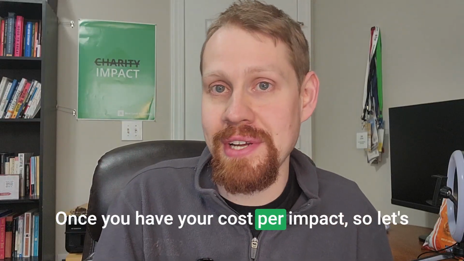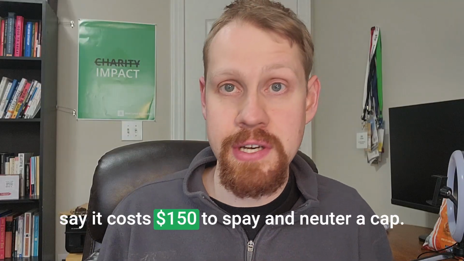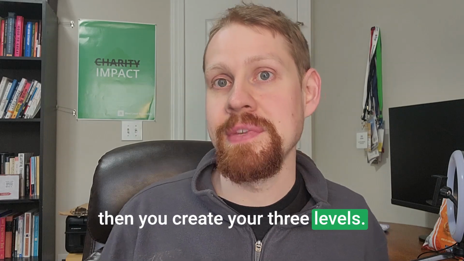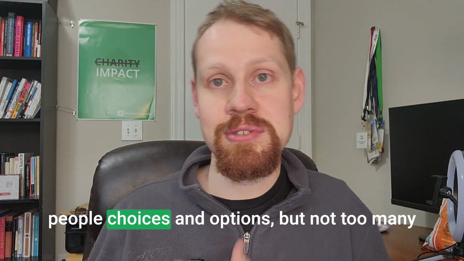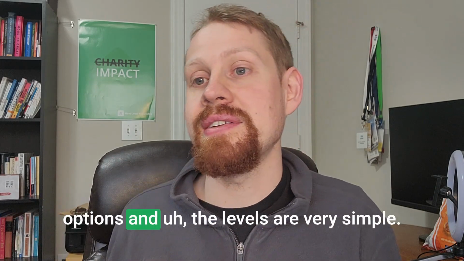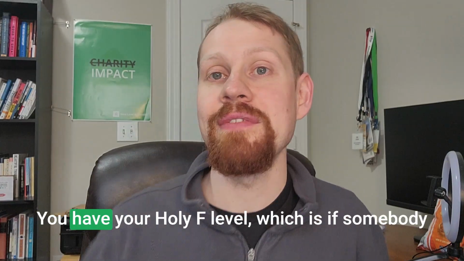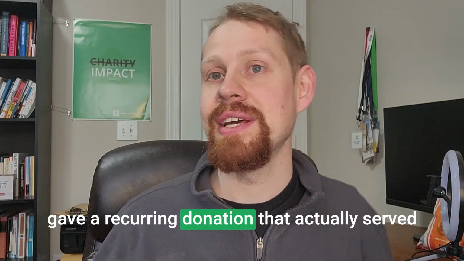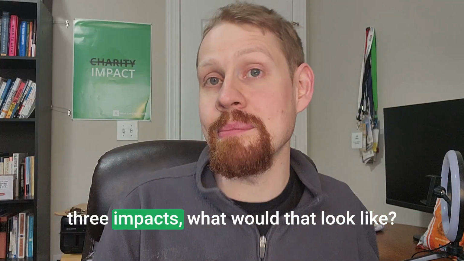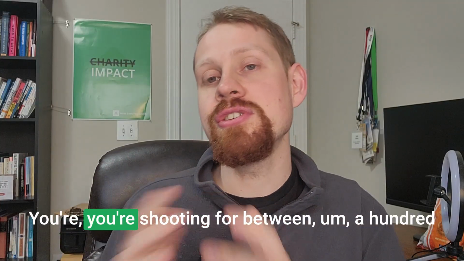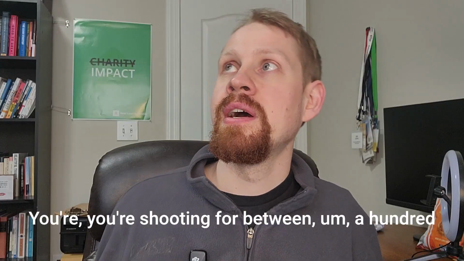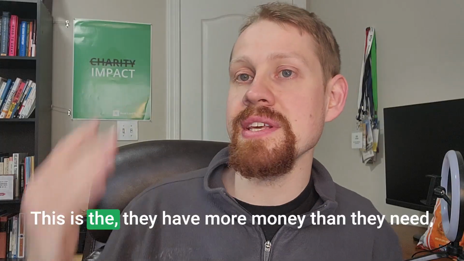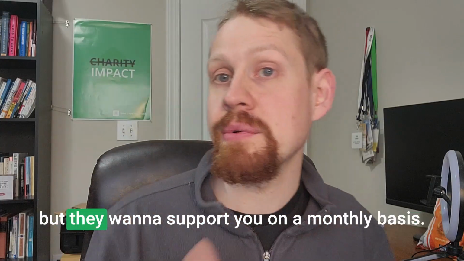Once you have your cost per impact, so let's say it costs $150 to spay and neuter a cat, then you create your 3 levels. Now, we do 3 levels because it gives people choices and options, but not too many options. And the levels are very simple. You have your holy crap level, which is, if somebody gave a recurring donation that actually served 3 impacts, what would that look like? You're shooting for between $100 and $200 a month. This is for those who have more money than they need, but they want to support you on a monthly basis.